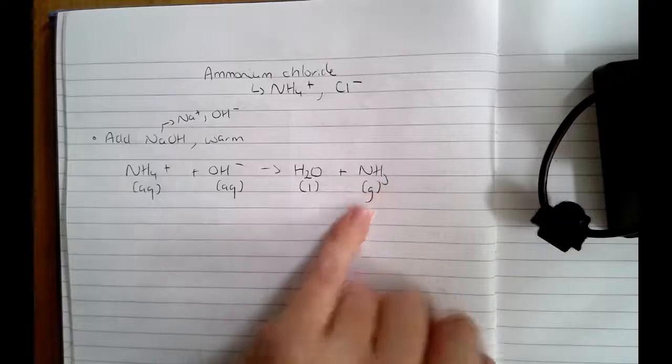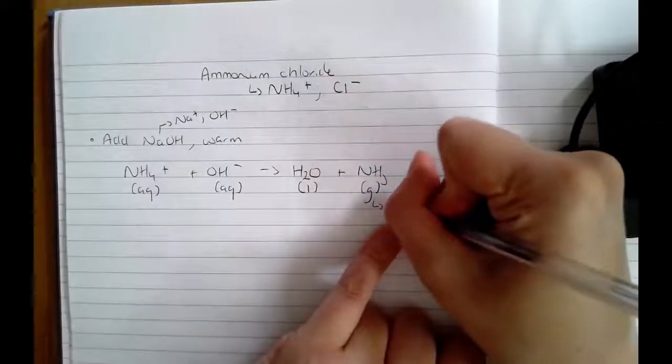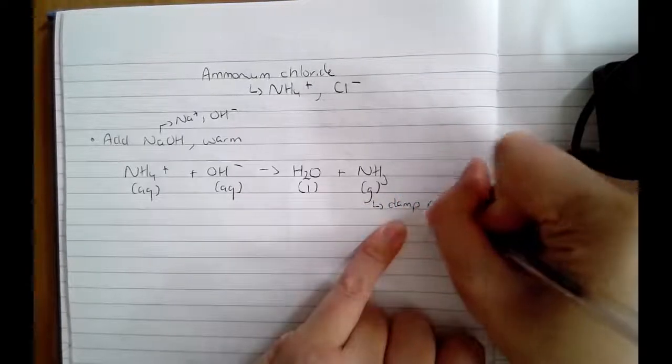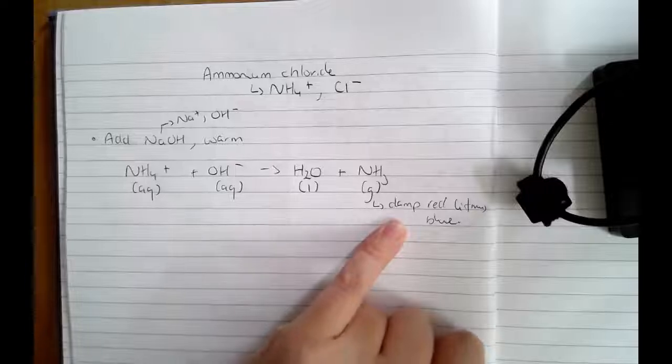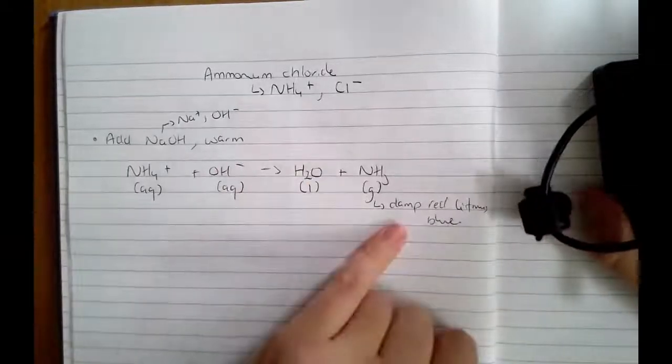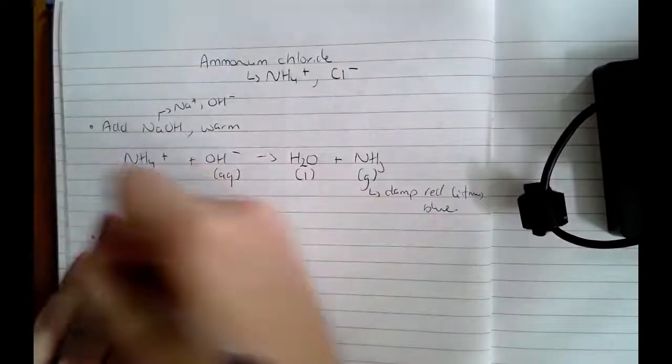But to prove that you've definitely got ammonia, you would use your damp red litmus paper, and that would turn blue. And again, it's turning blue because ammonia is an alkali. So that would be the equation associated with that reaction. And then they ask you to confirm that you've definitely got your Cl-.